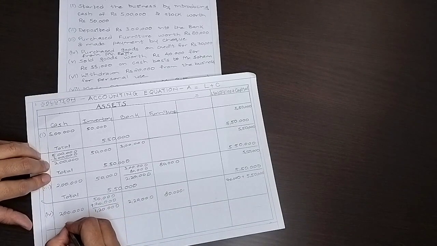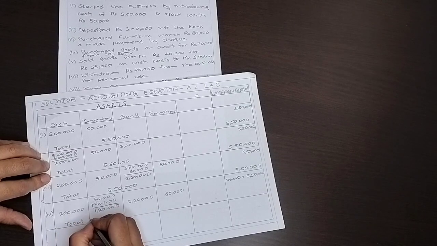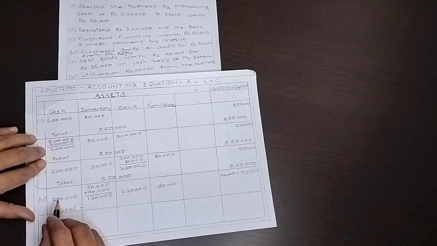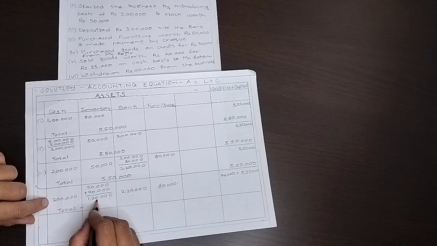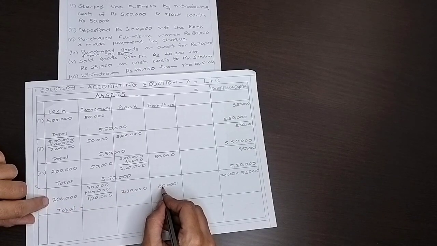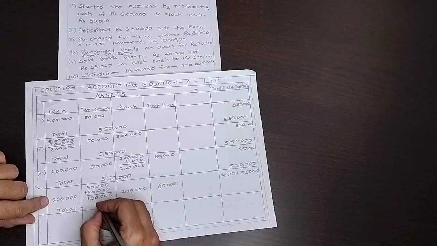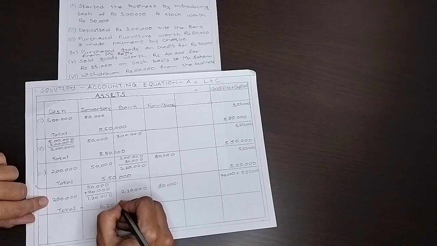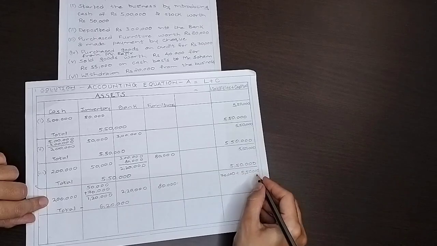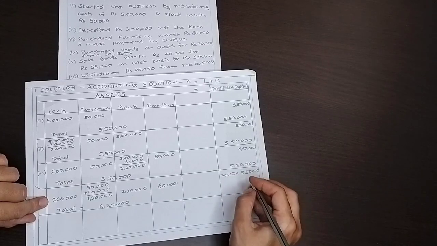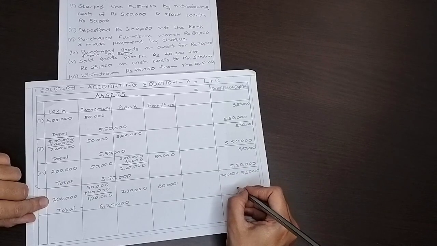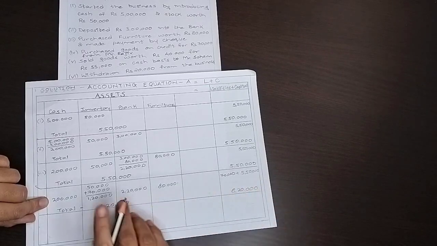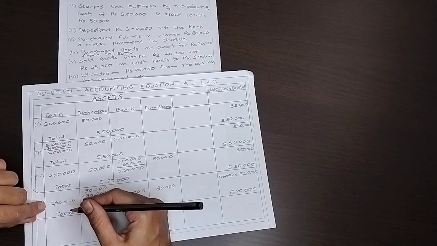So now the total of assets and liabilities plus capital will be 2 lakh plus 120 plus 220 plus 80. That becomes 6 lakh 20,000, and liabilities plus capital, 70 plus 5 lakh 50, becomes 6 lakh 20,000. So now we have reached the fourth transaction.